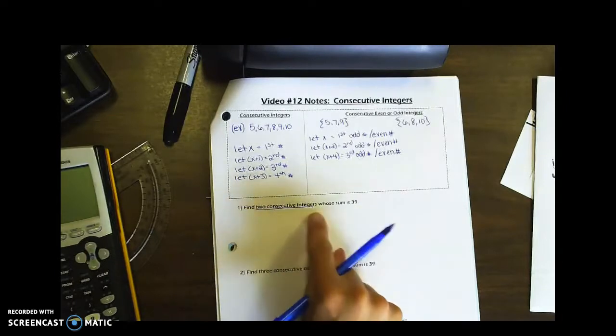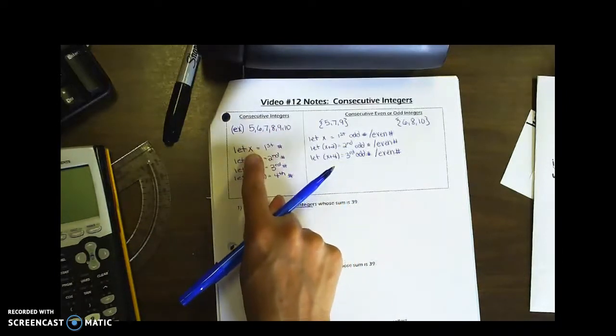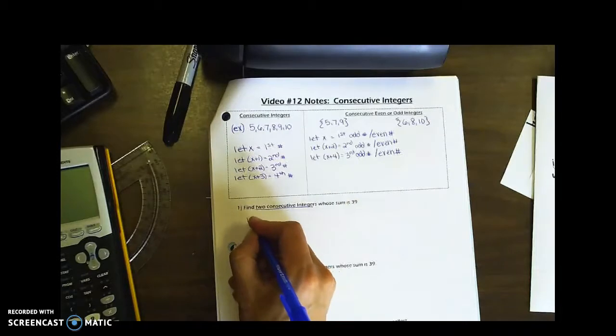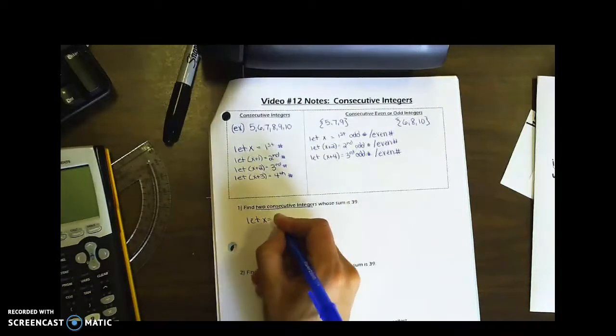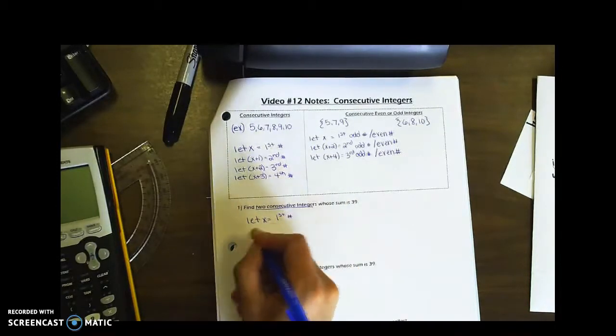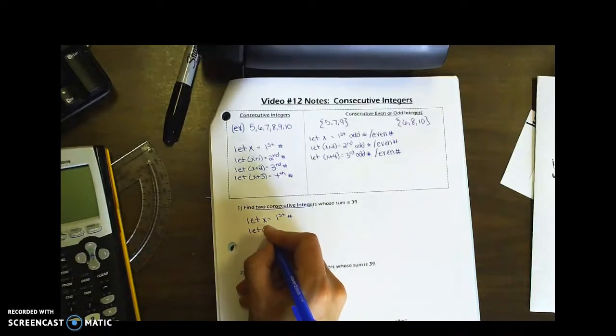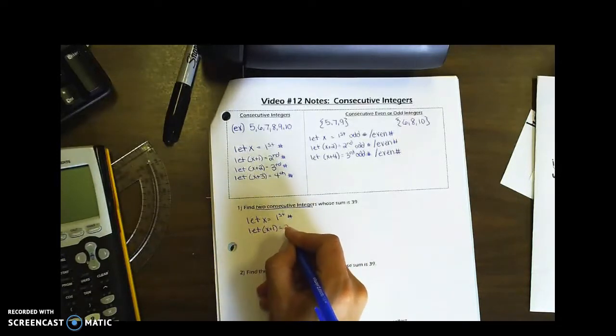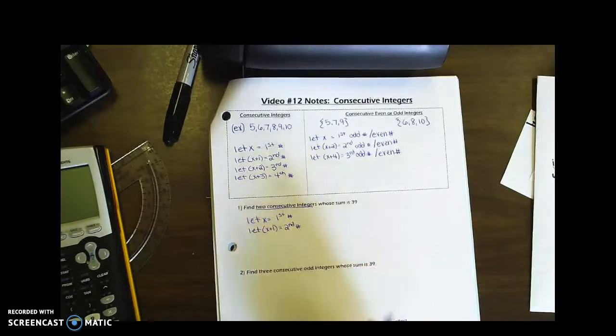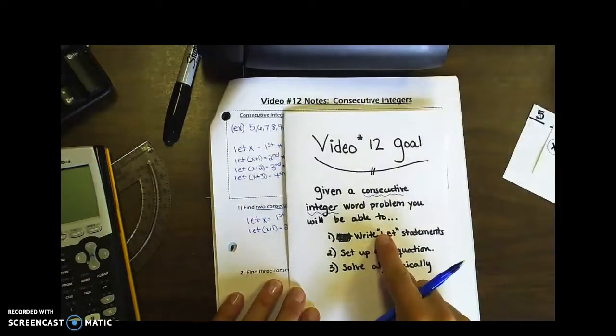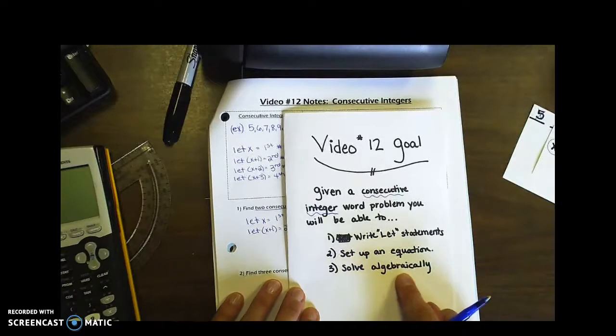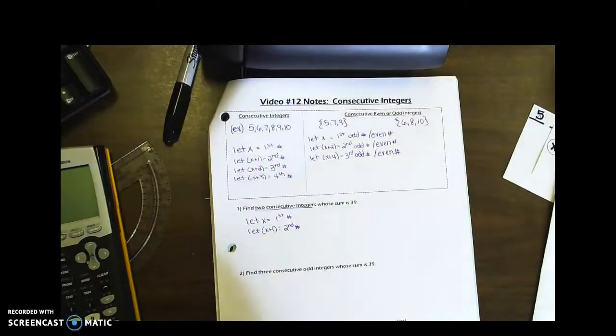Now, this is just regular consecutive integers, so I'm going to use x and x plus 1. So let x equal my first number. Let x plus 1 equal my second number. Okay, so I wrote my let statements. Now I need to set up an equation so that I can solve. So let's reread the question.